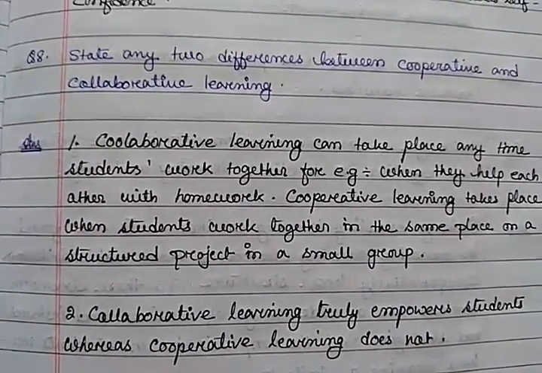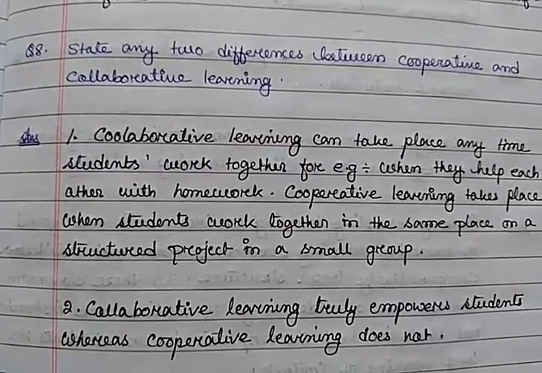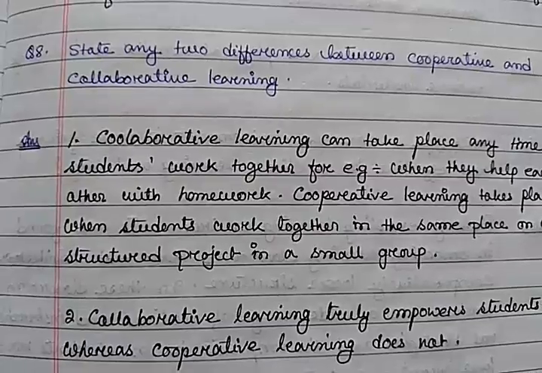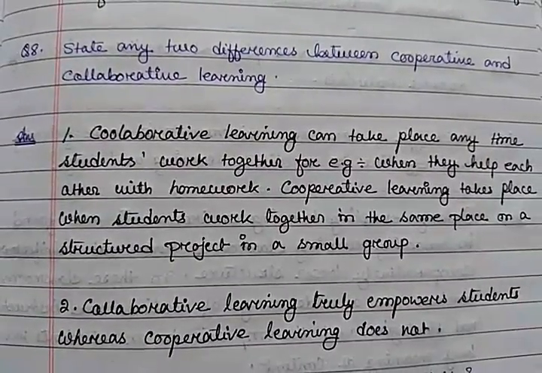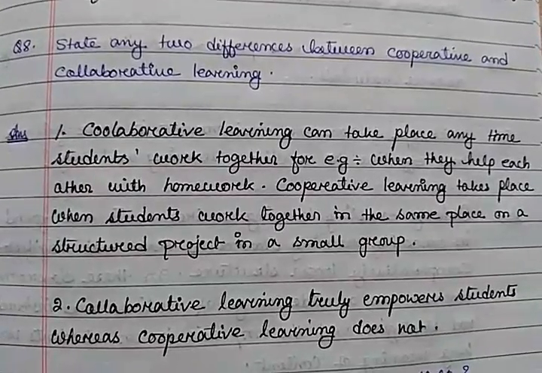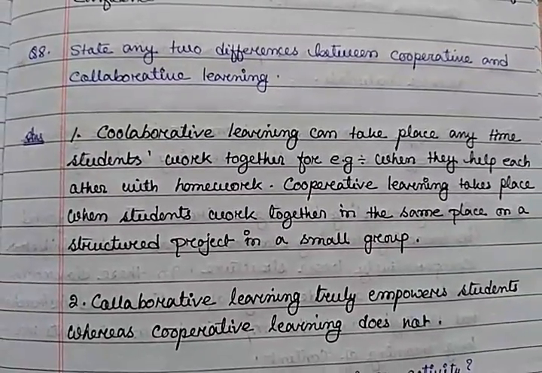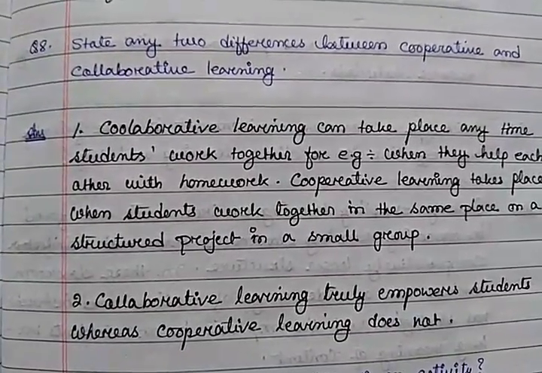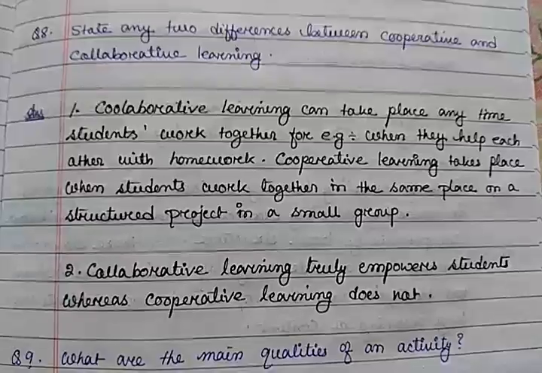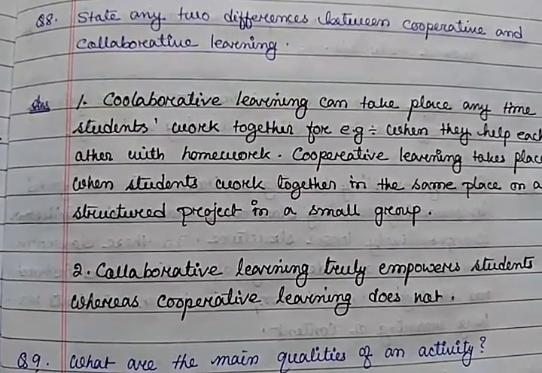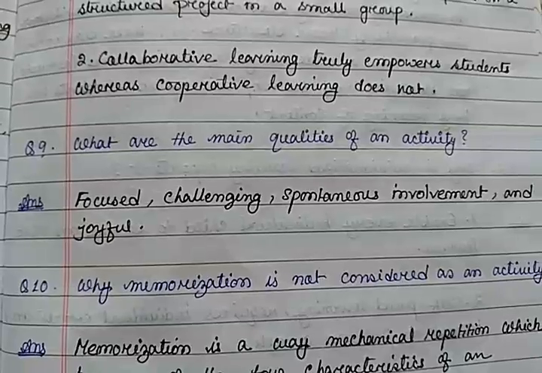So, number 1 point is collaborative learning can take place anytime. Students work together, for example, when they help each other with homework. Cooperative learning takes place when students work together in the same place or on a structured project in a small group. So next point, collaborative learning truly empowers students, whereas cooperative learning does not.